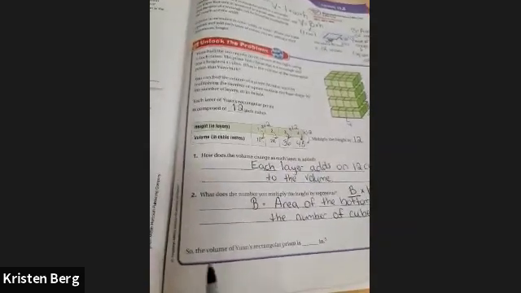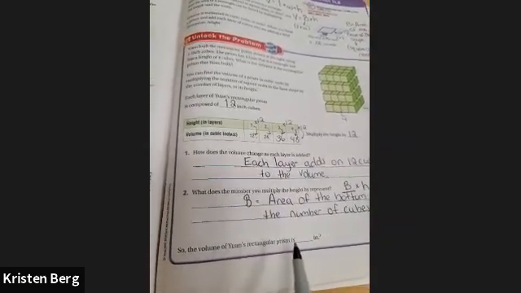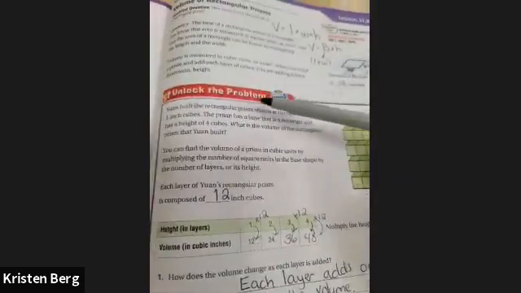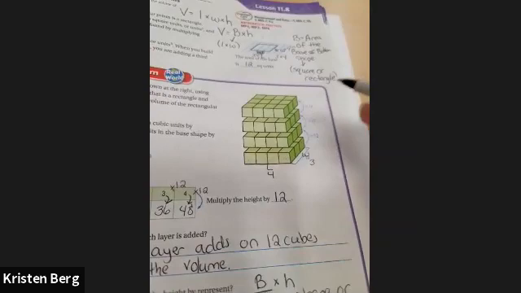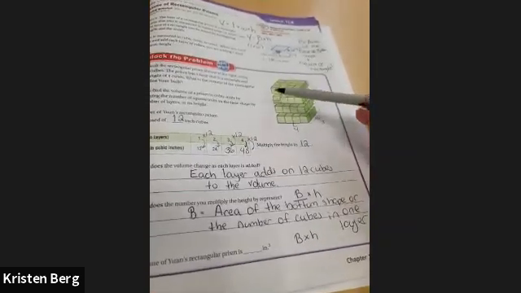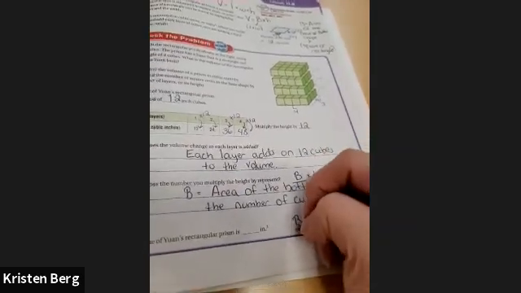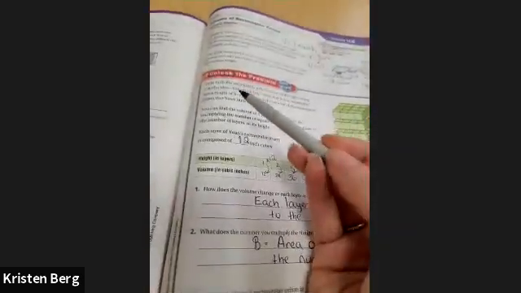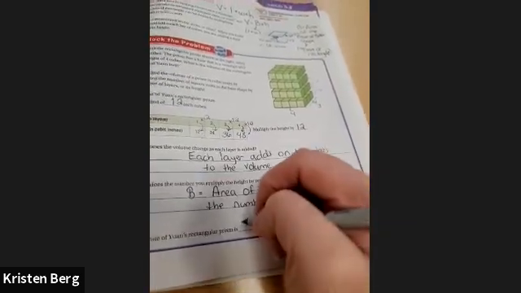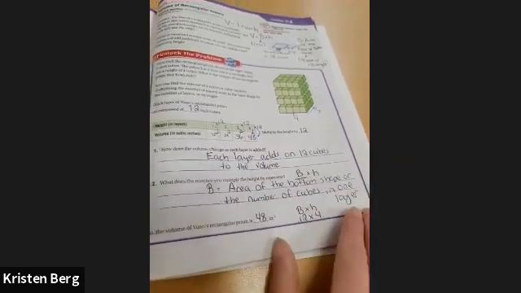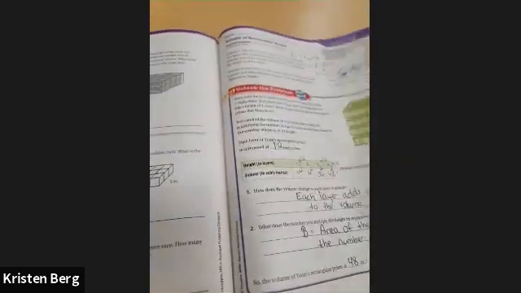All right, so it says, what is the volume of Jan's rectangular prism, blank inches cubed. So remember it said that he's going to have a height of 4. So therefore, we would do big B times H. The big B, the bottom shape, has 12 in each one, and then the height is 4 cubes high. So 12 times 4 is 48 inches cubed. Okay, next.